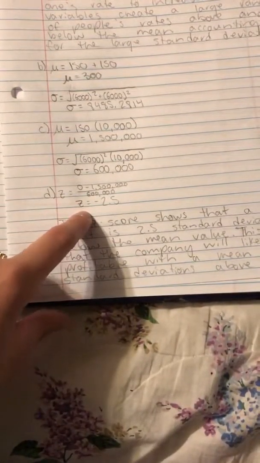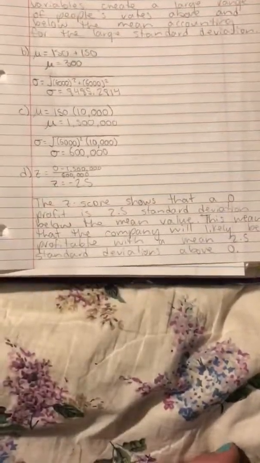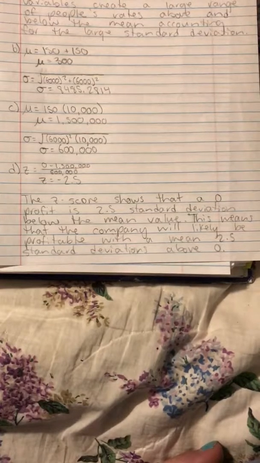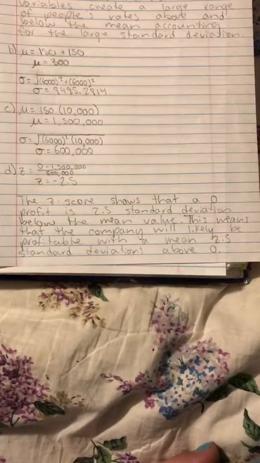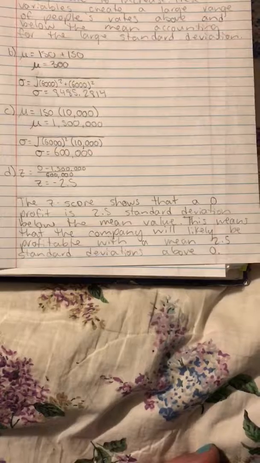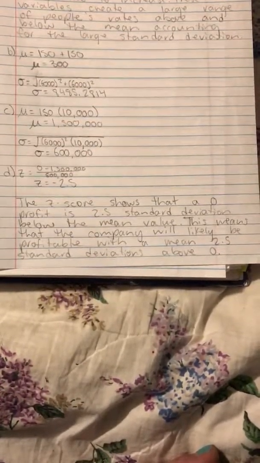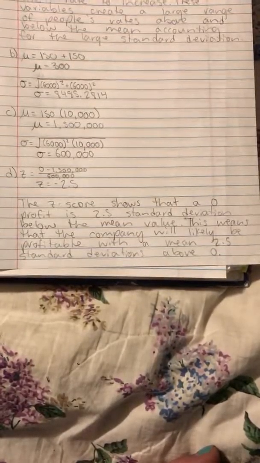That gives us a z-score of negative 2.5, and this z-score shows that a 0 profit is 2.5 standard deviations below the mean value. This means that the company will likely be profitable with a mean of 2.5 standard deviations above 0.